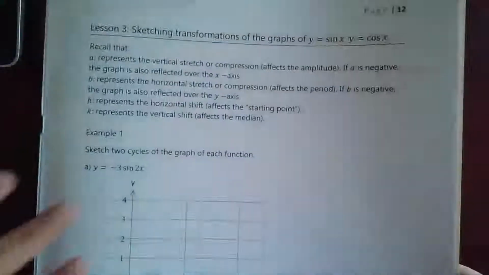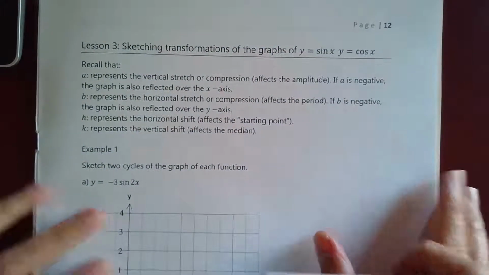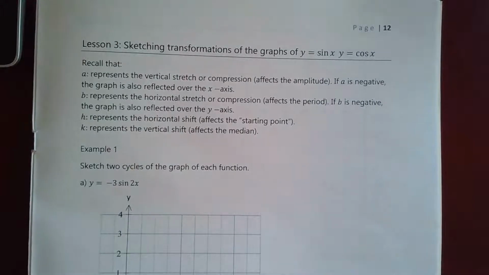So this is the second thing that I would like to accomplish today. The very first thing was to go over some of the practice questions that were assigned yesterday. Now we're going to do lesson number 3.